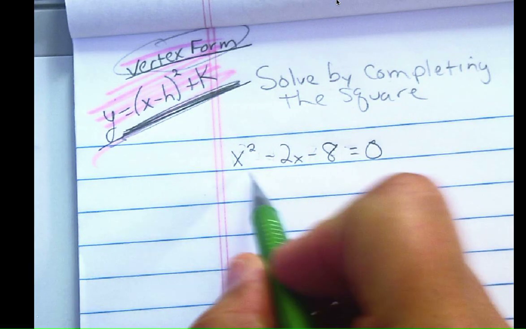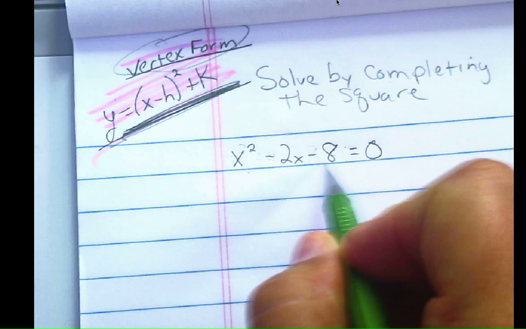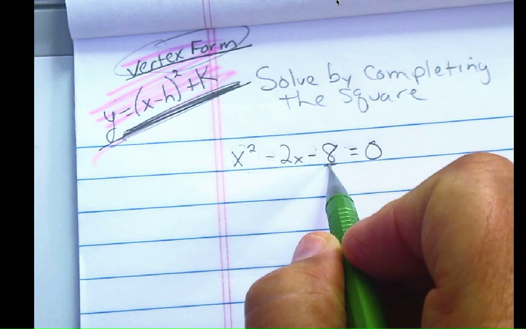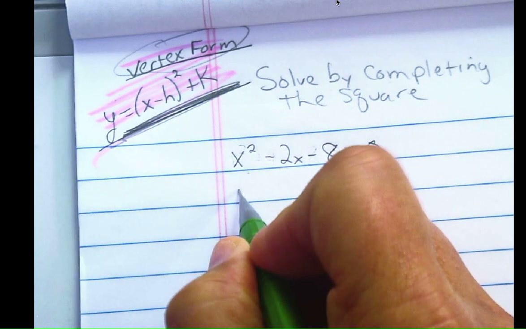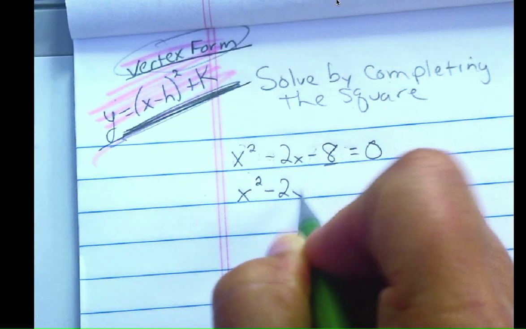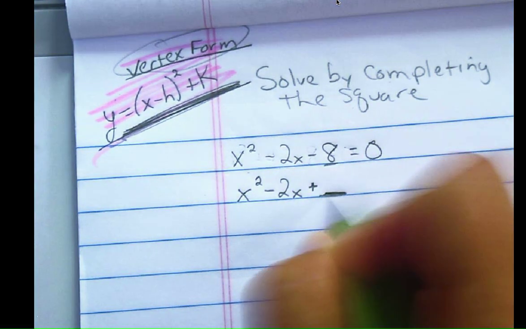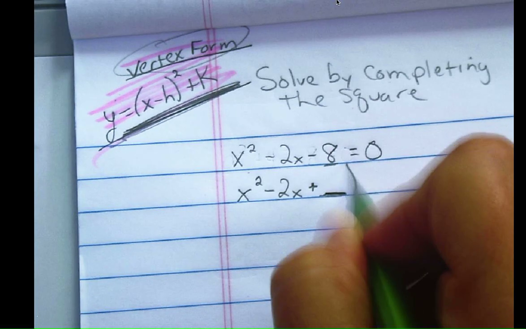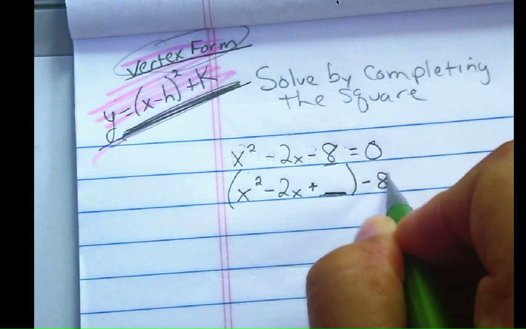So if I'm looking at this x squared minus 2x minus 8, I notice that 8 is not a perfect square, like 9 or 16 or 25. So what I'm going to do is rewrite this equation, x squared minus 2x, and I'm going to plus something. So I'm actually going to add a number. And then all I'm going to do here is put that in parentheses, and I'm going to minus 8.